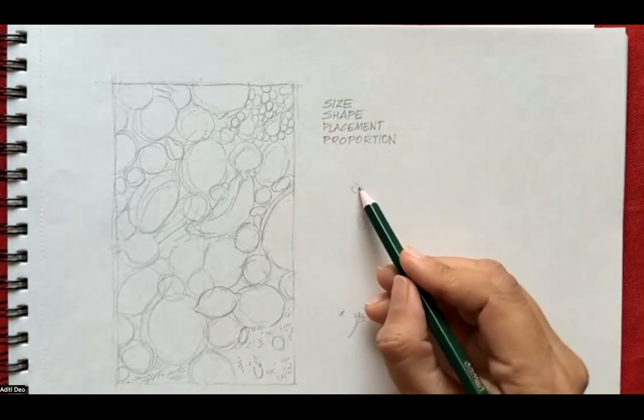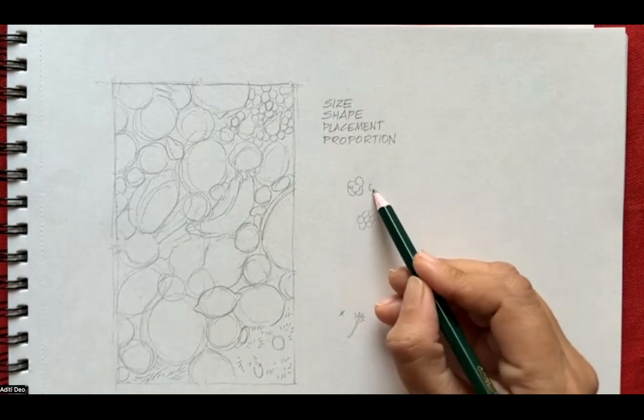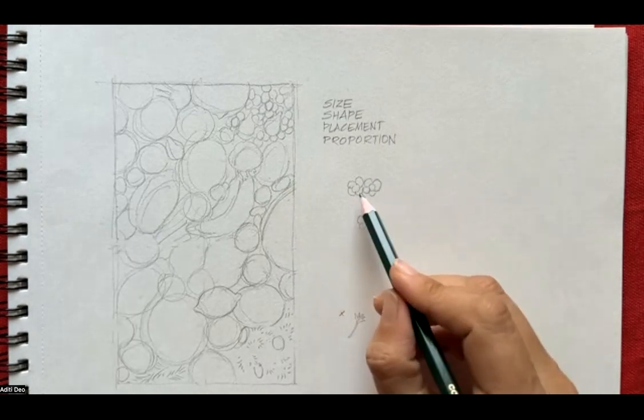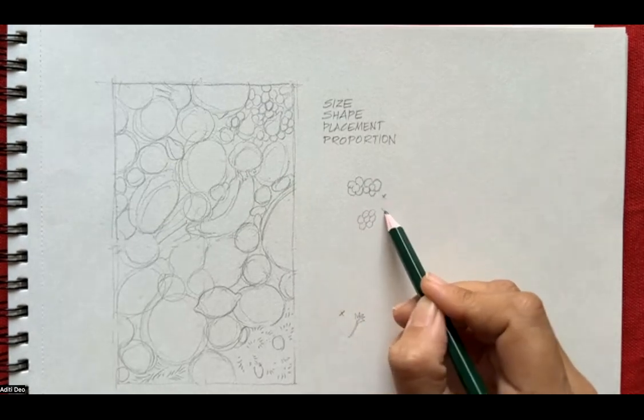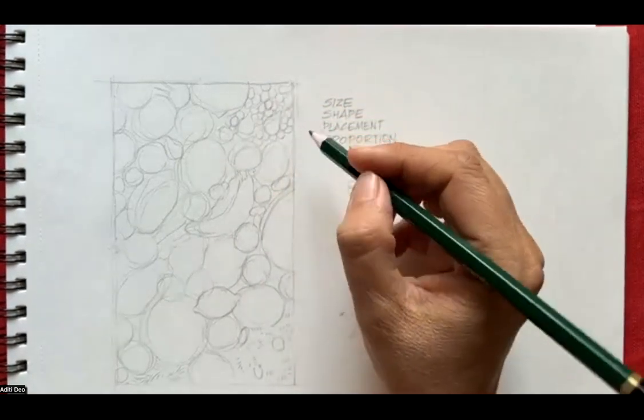So if you see that you're making the same thing over and over again like that, then it's going to look like badly made flowers. So don't do this, don't do this. Keep them more organic.